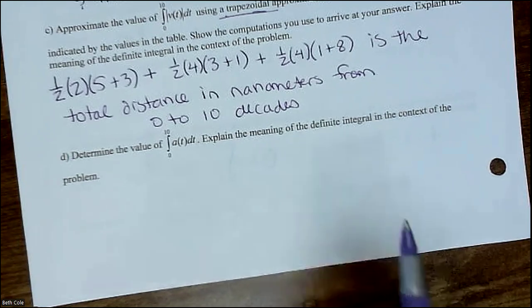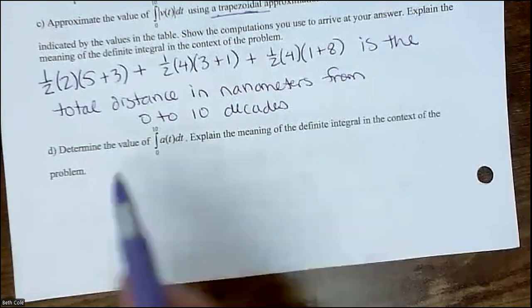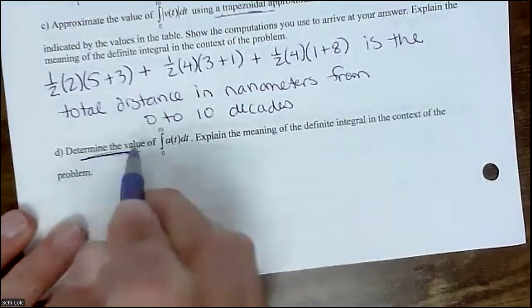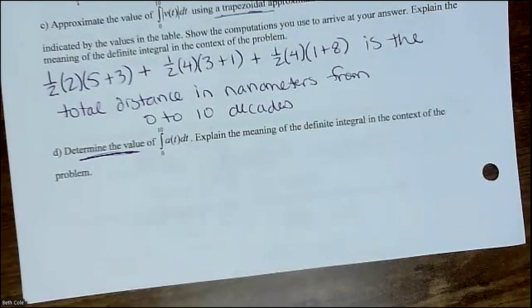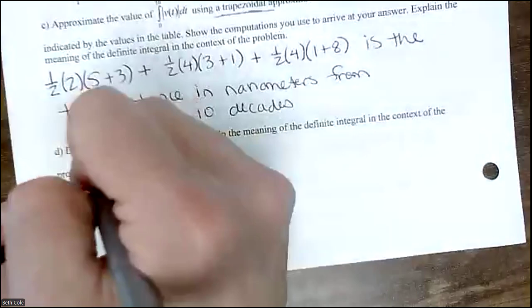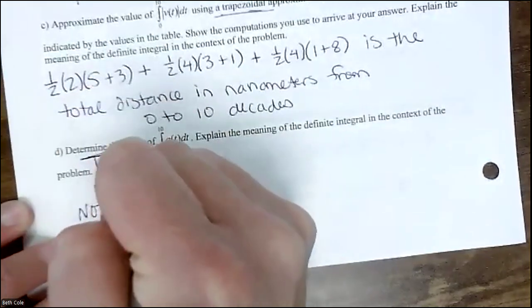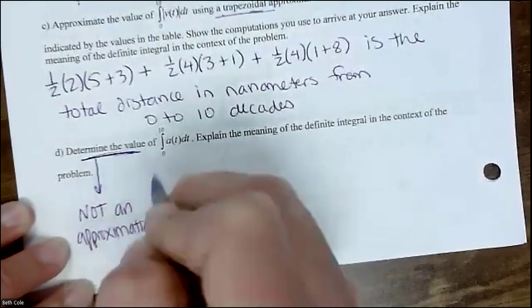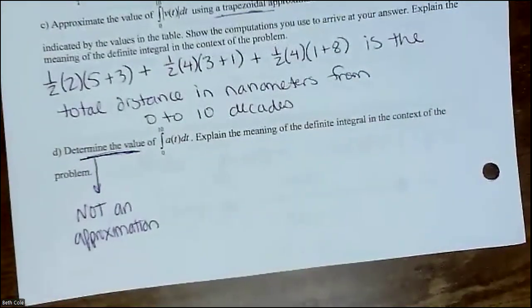Okay, last one. Determine the value of this. Notice it says determine the value. We're not approximating. We're going to find it exactly. This is not an approximation. You're like, how could we do that? We don't have any actual functions. All we have are these numbers.